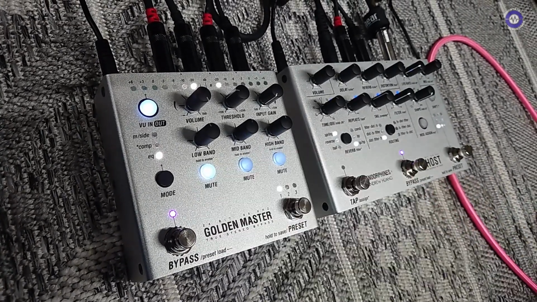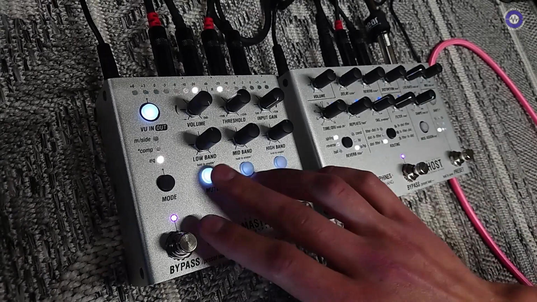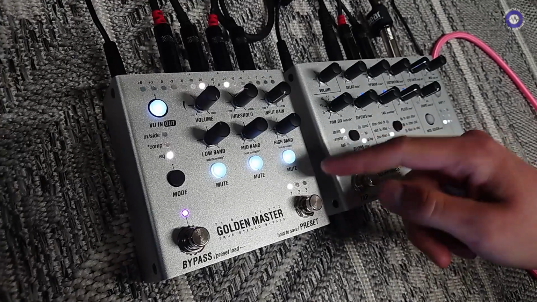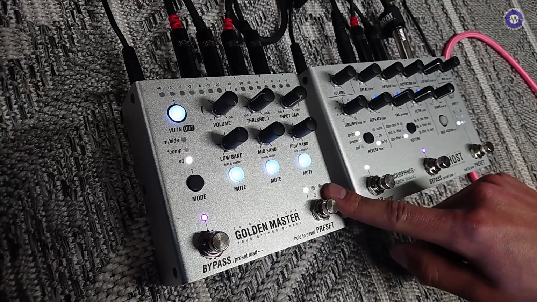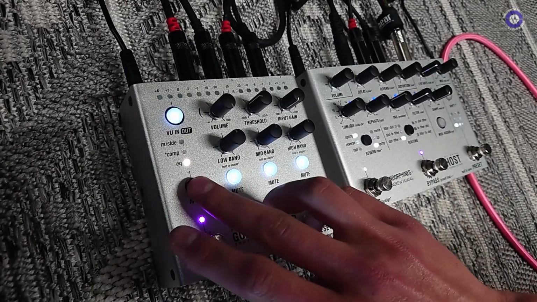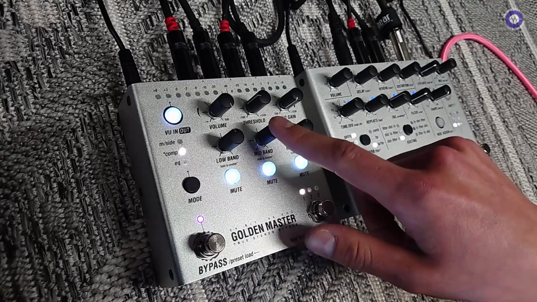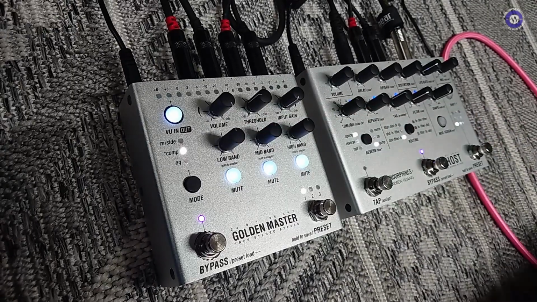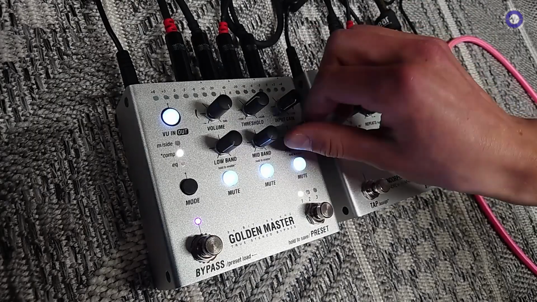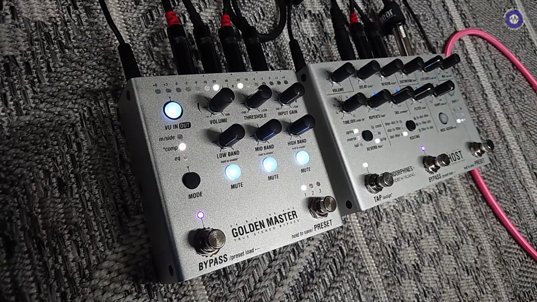We can also keep just the low. So it's very performance oriented, and you can also save 3 different presets, so you can recall them very quickly on the fly on stage. The next mode is called compressor, the multiband compressor for each of the bands. It's a one-knob compressor. You can go from very light compression on the counterclockwise position.